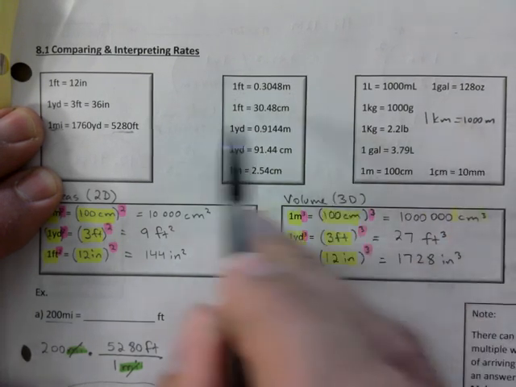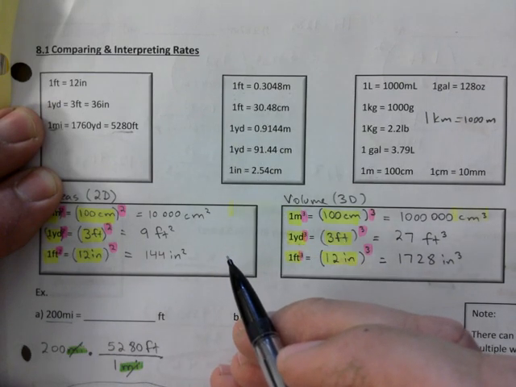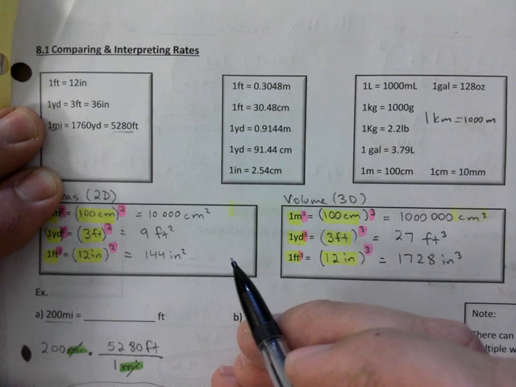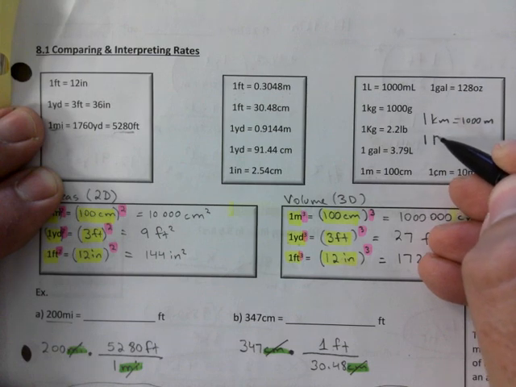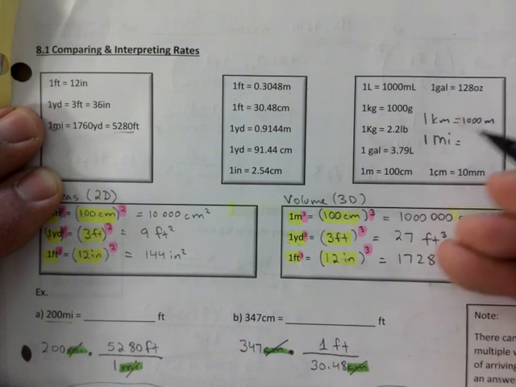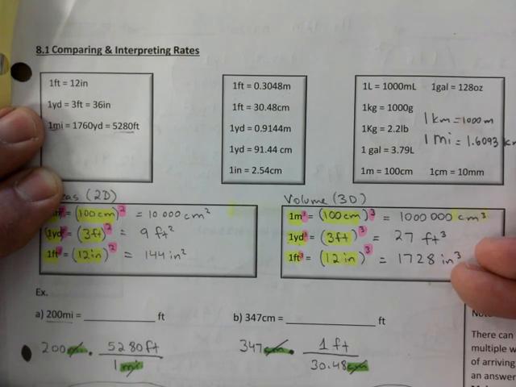And that, in combination with the other ones that I've given you, should have allowed you to figure out how many miles or how many kilometers in a mile or vice versa. But I'm a nice teacher, so here you go. 1 mile has 1.6093 kilometers.